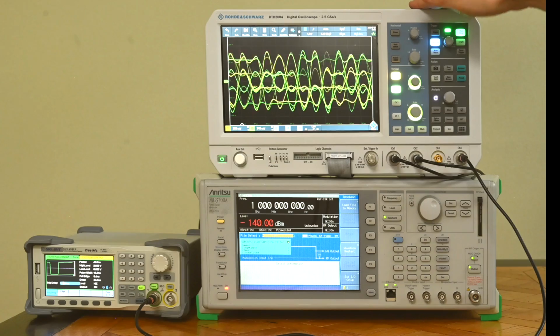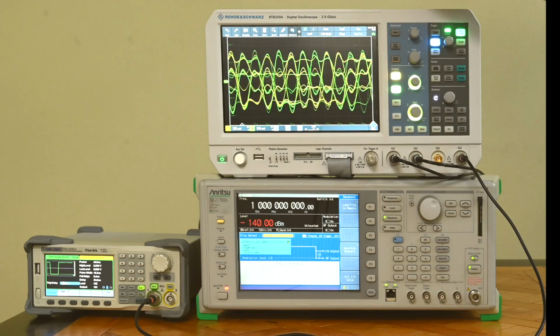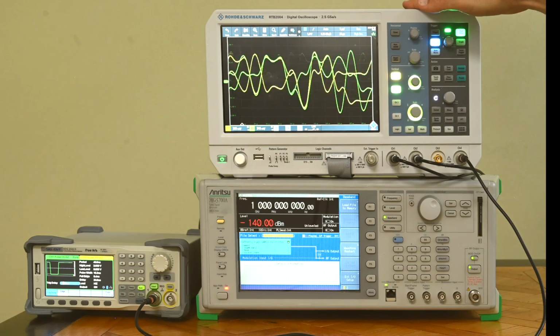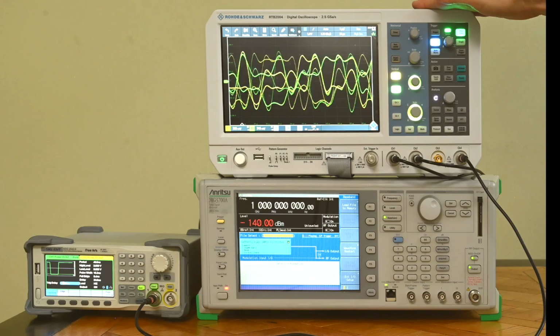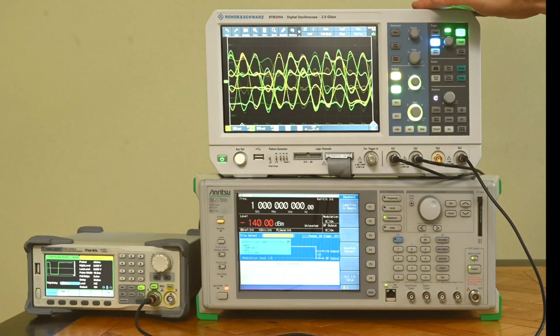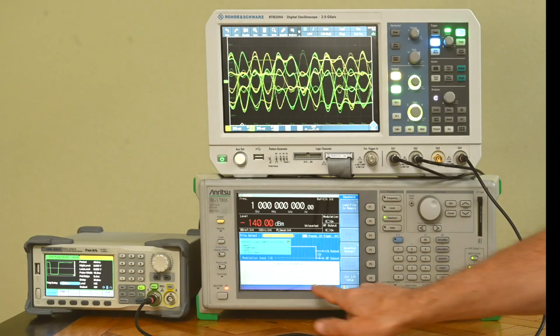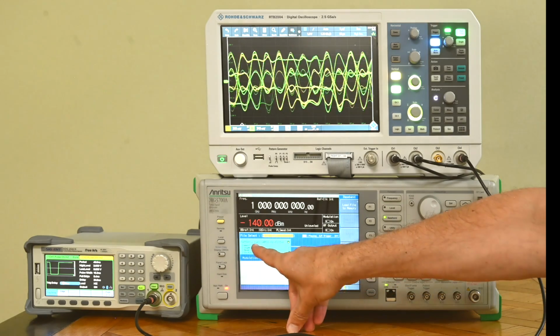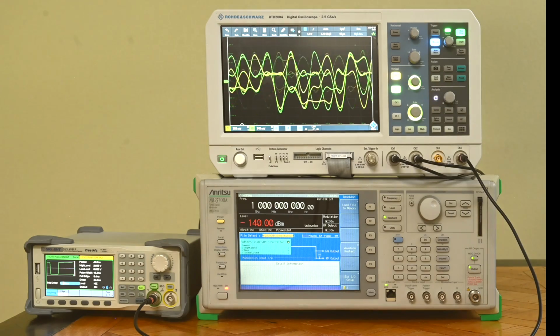And I'm using here the Rohde & Schwarz 2004 because that oscilloscope has a blanking function. Actually, it's not a documented function, but you can turn it on. And I'll show you in a moment how we're going to do that. So in order to do this demonstration, I have uploaded a 16 QAM signal that I made myself with the IQproducer program. And right now we see it here on the screen.